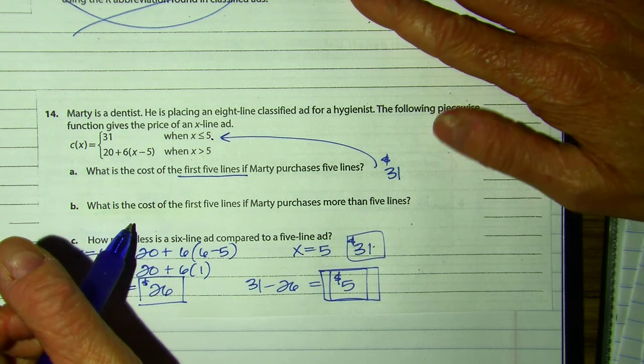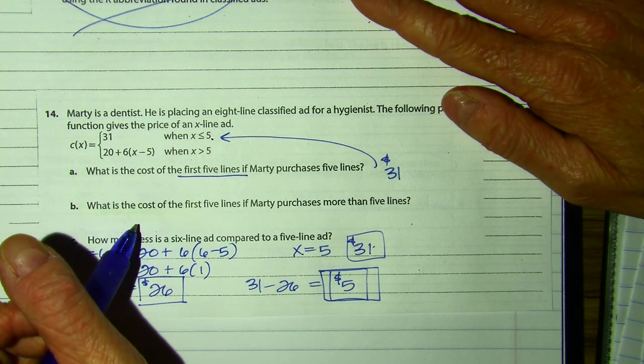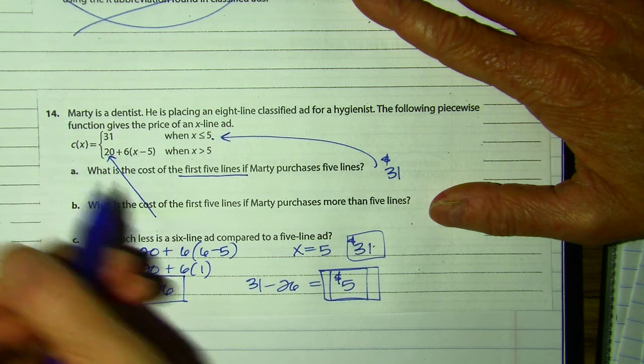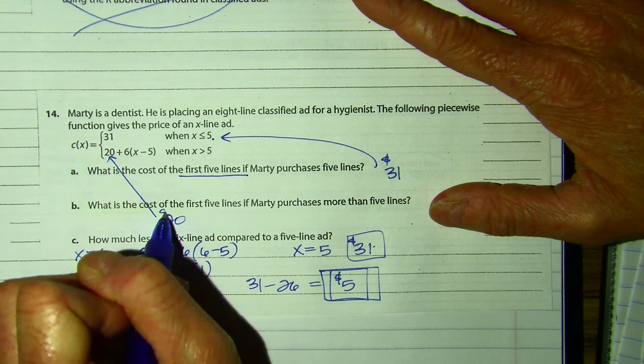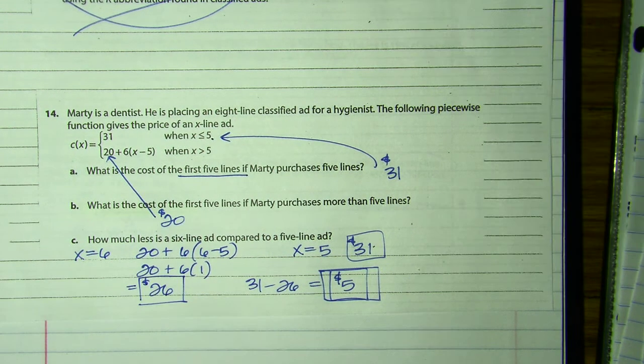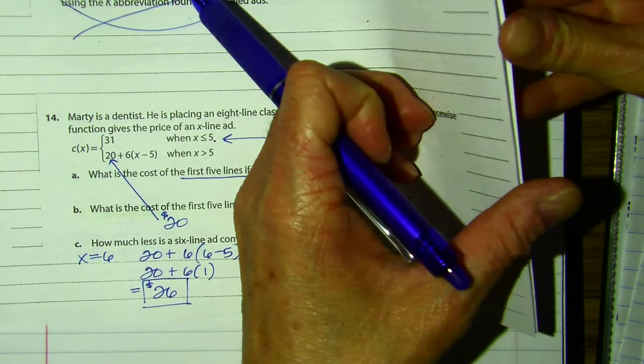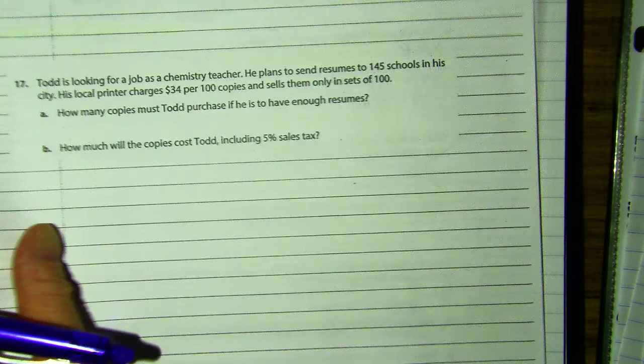What is the cost of the first 5 lines if Marty purchases more than 5 lines? It'd be the first part of that equation right there, $20. So look how much cheaper it is if you order in bulk or get more than one. We only have a couple more.